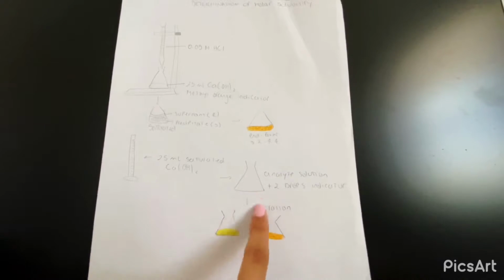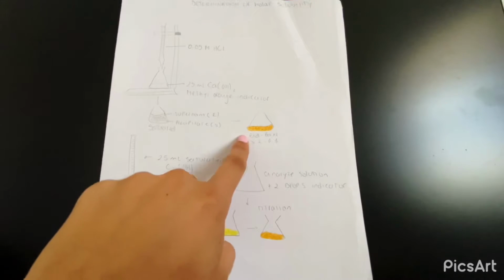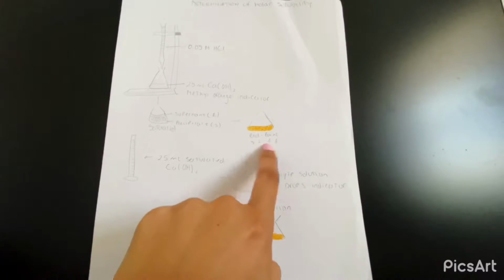We're going to be doing titration, and our solution is going to go from yellow to a light red orange, and that's going to be our end point. So we want our end point to look like this color and around this pH.